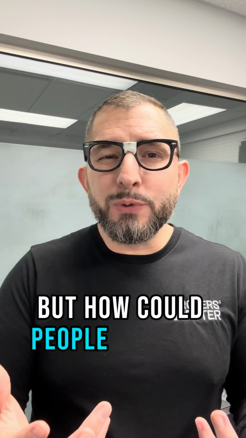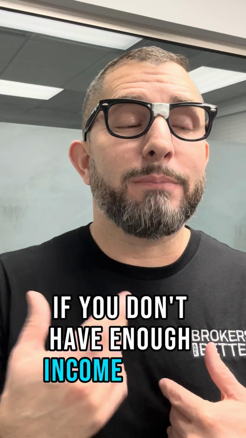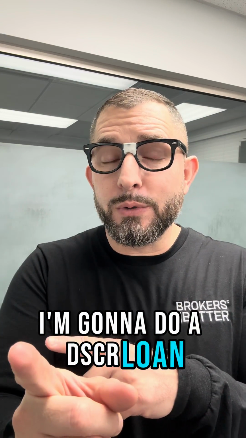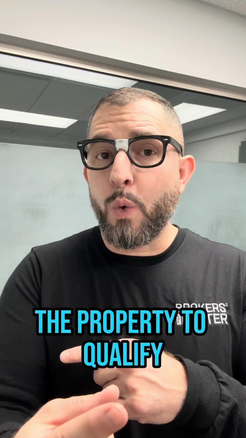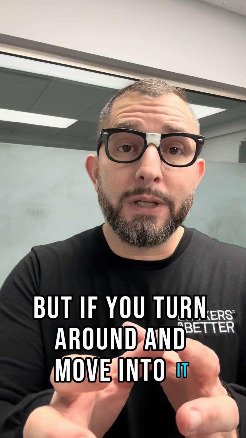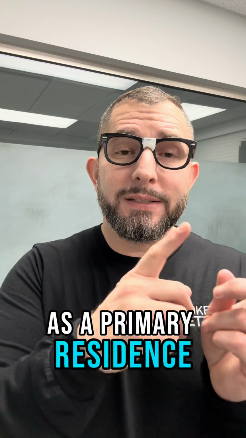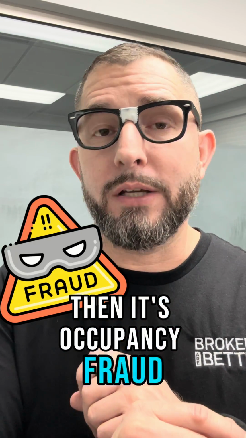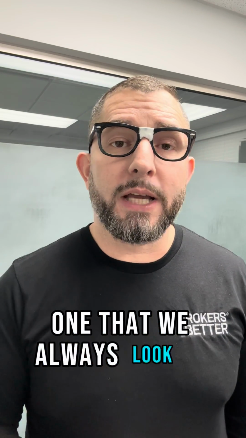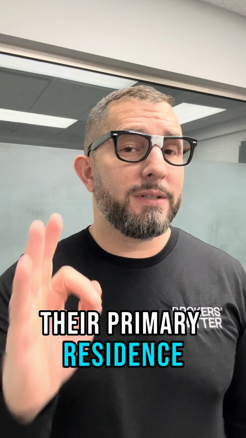But how could people do fraud on that? If you don't have enough income to buy your primary residence and you go and you say, hey, I'm going to do a DSCR loan and use the cash flow of the property to qualify, it needs to stay as an investment. You need to rent that out as an investment property. But if you turn around and move into it because you didn't qualify as a primary residence, then it's occupancy fraud, just like the other examples, but it's kind of backwards from the normal one that we always look at, which is someone saying it's their primary residence and they end up investing.